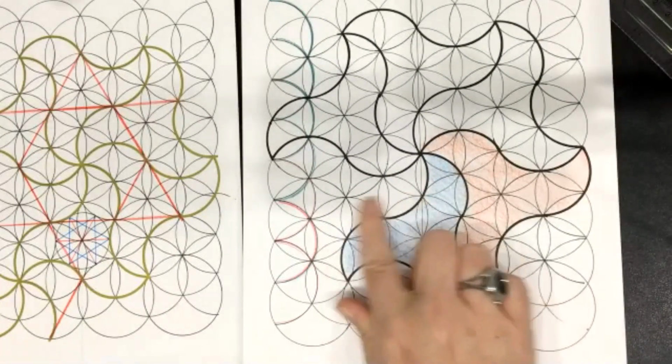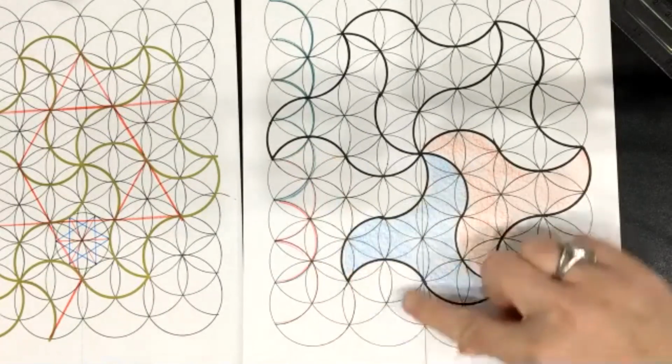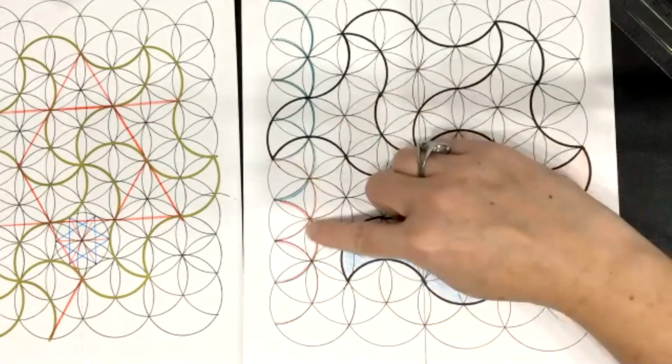And then the very last one is sort of partially formed and just needs its outside edge put in.